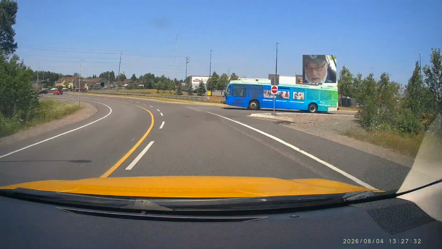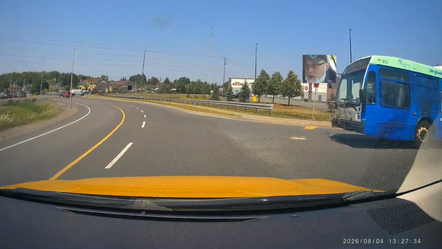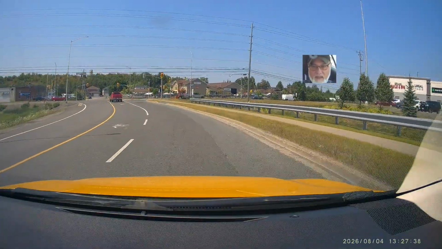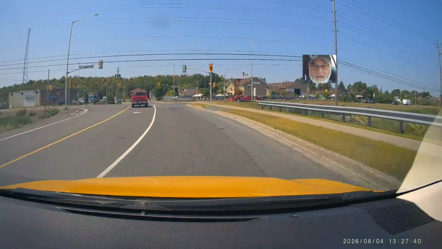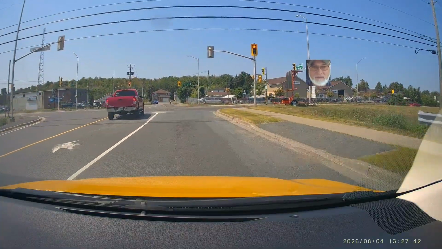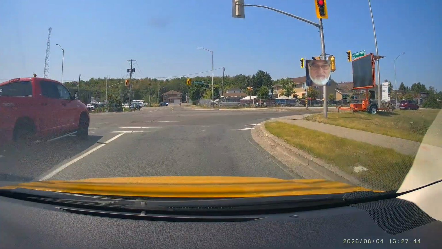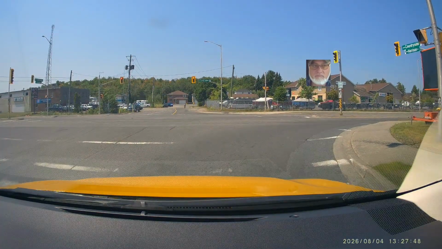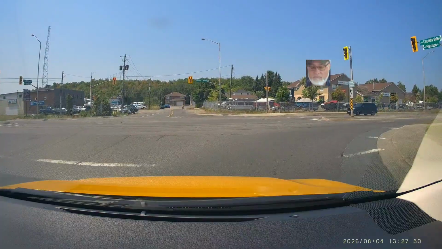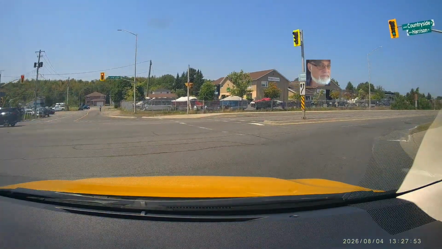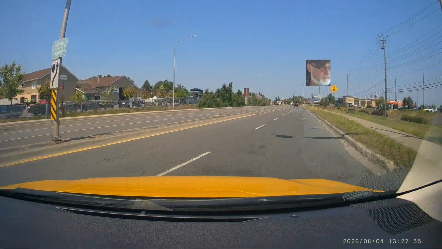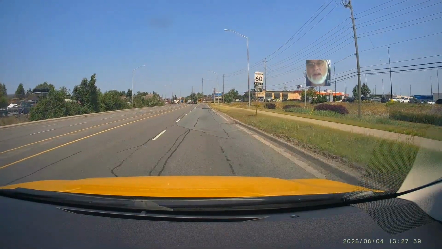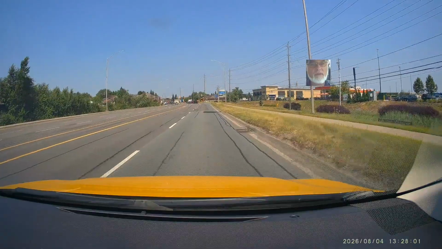Proceed. You have the right of way. We're going to turn right at the lights. To the test center here, right turn at the lights.